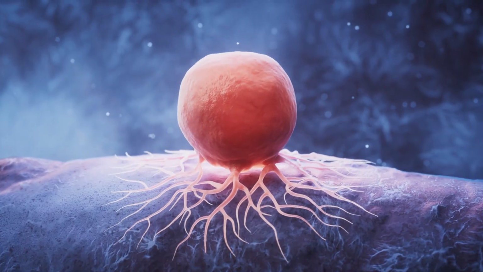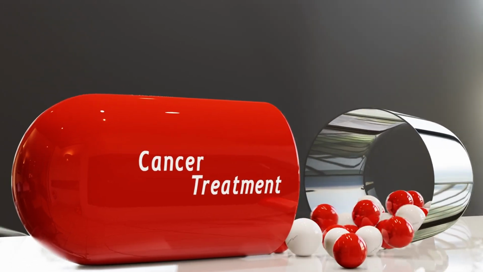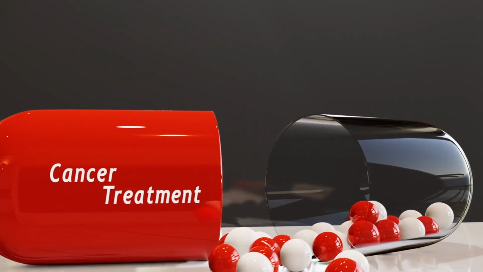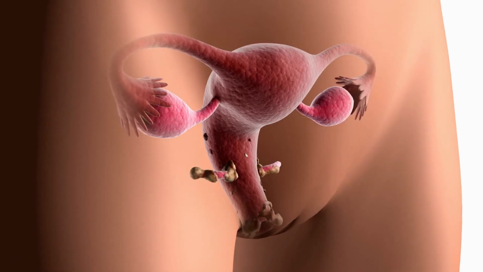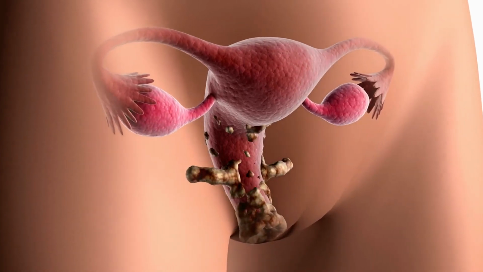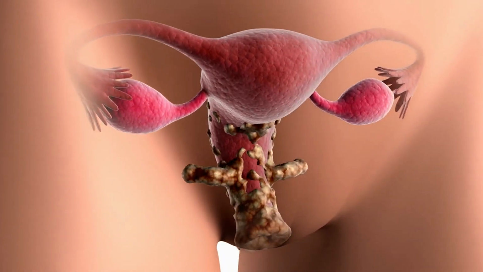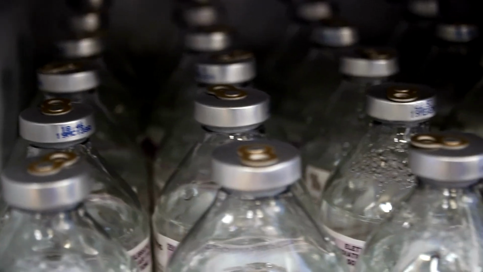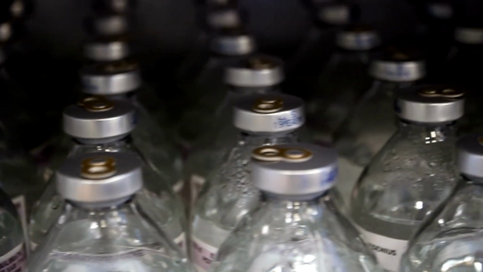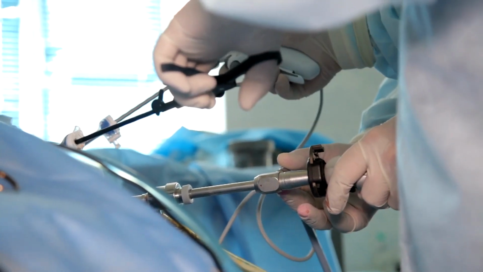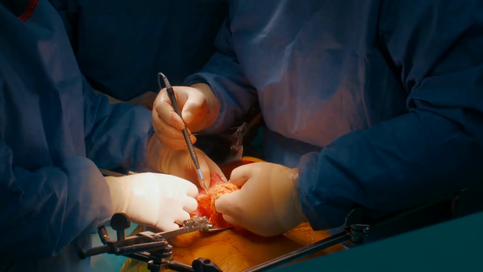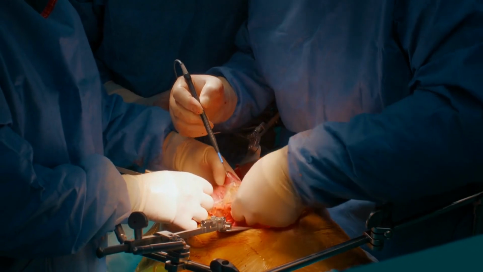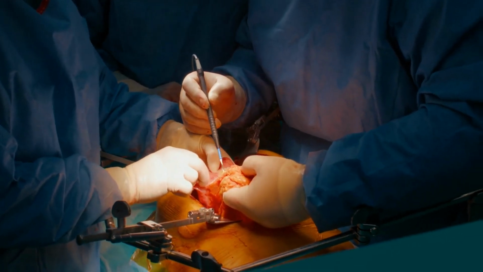Chapter 5. The Arsenal of Weapons. When it comes to treating cancer, there is no one-size-fits-all approach. Instead, doctors have an arsenal of weapons at their disposal, each tailored to the specific type and stage of cancer. Surgery is often the first line of defense. If the cancer is localized and accessible, removing the tumor can be an effective treatment. Surgery may also be used to remove lymph nodes or other tissues to prevent the spread of cancer.